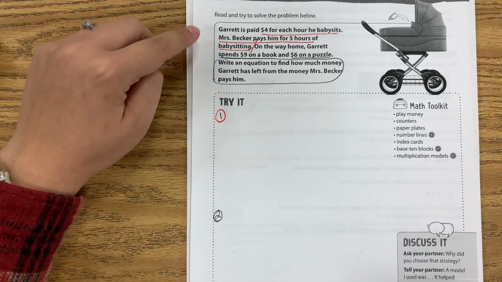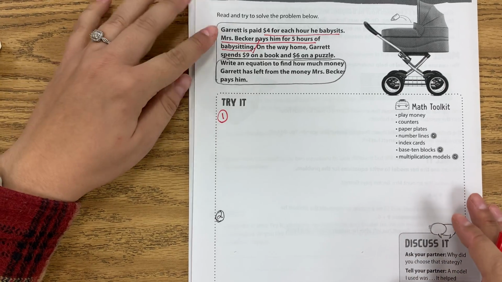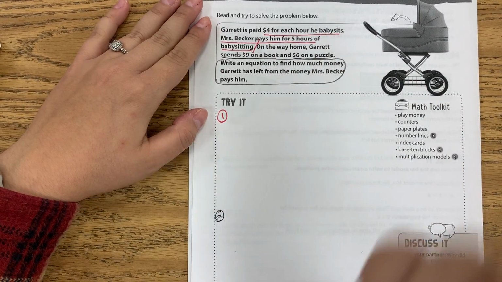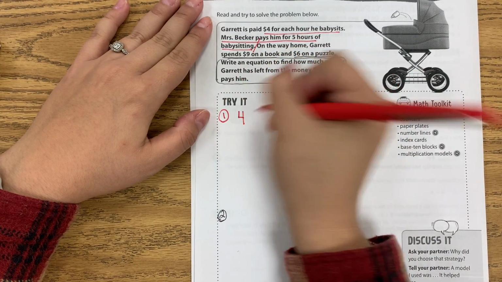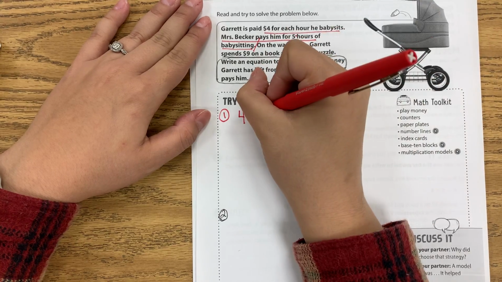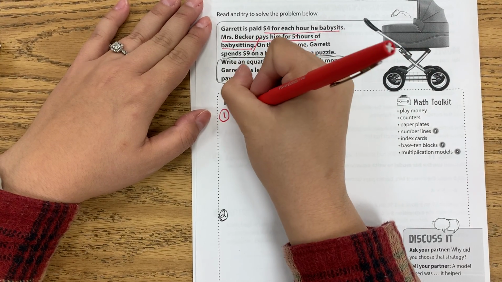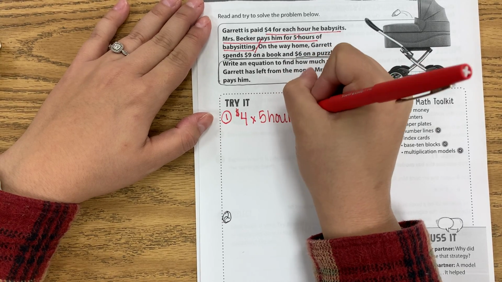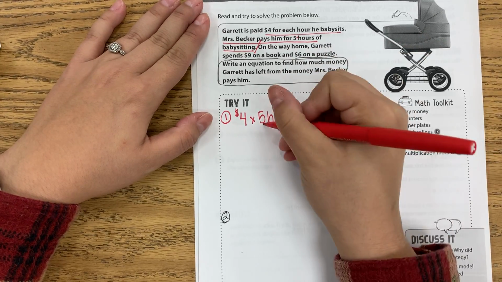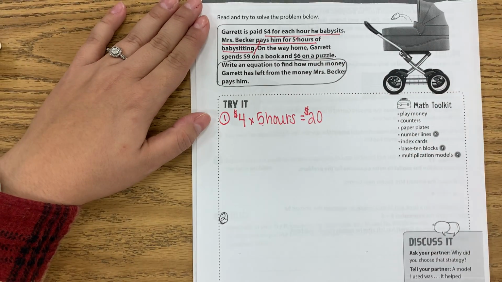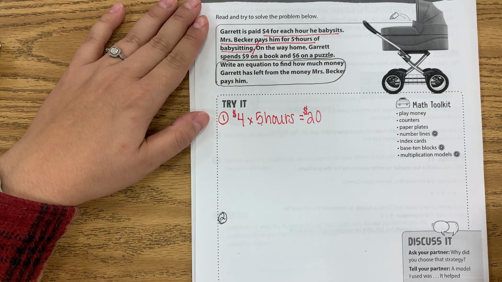So step 1 is figuring out how much money Garrett got for babysitting. So if Garrett is paid $4 for each hour and he babysits for 5 hours, we're going to multiply the $4 times the 5 hours to get how much he gets paid. So we know 5 times 4 is 20. So Garrett makes $20 from Mrs. Becker, okay?